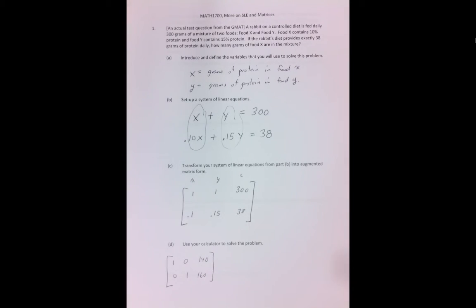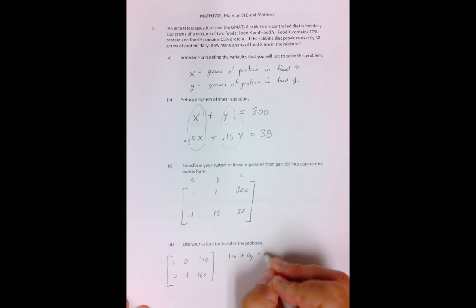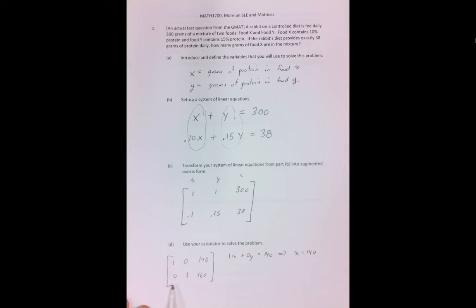So when I get this response on my calculator, what this is saying is 1x plus 0y is 140. Guys, this just tells me x is 140. Same logic here. 0x plus 1y is 160. Tells me y is 160.